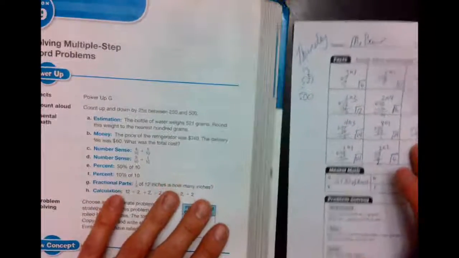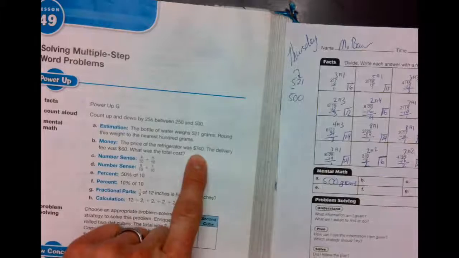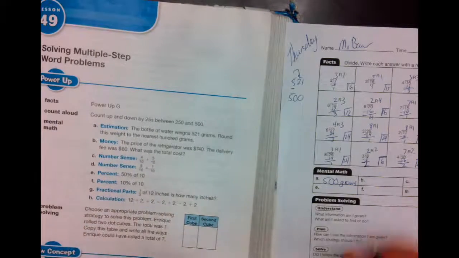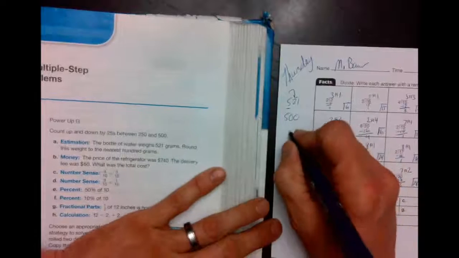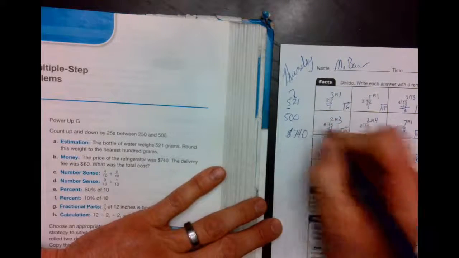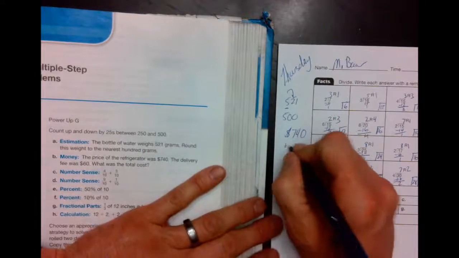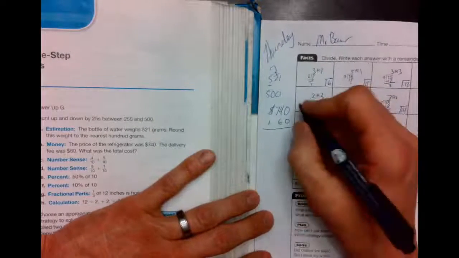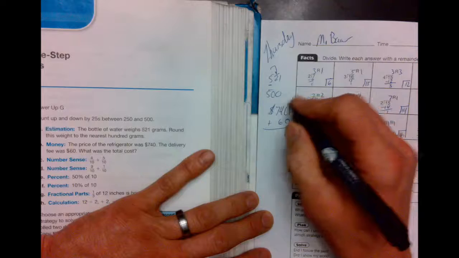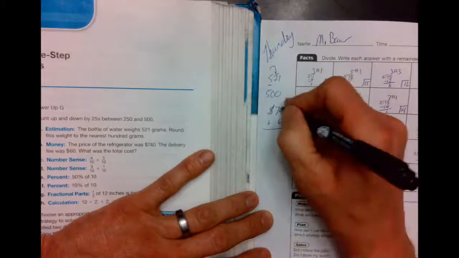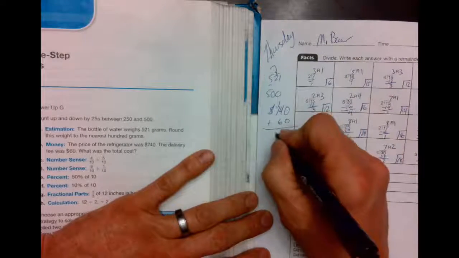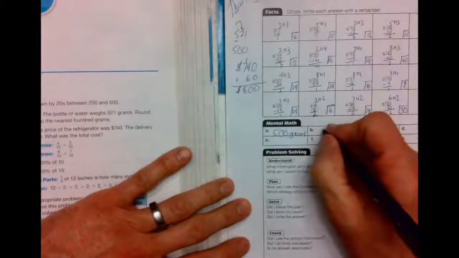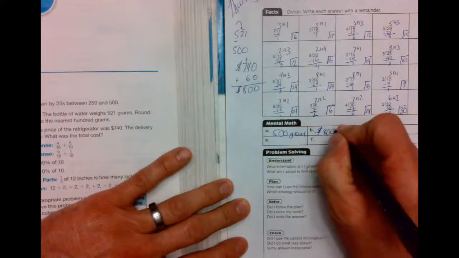B says, the price of a refrigerator was $740. The delivery fee was $60. What's the total cost? So if you need a new refrigerator, it costs you $740, but they're going to bring it right to your house and hook it up for you. That costs you $60 more. 0 plus 0 is 0. 4 plus 6 is 10. 7 plus 1 is $800. Whew, jeez, save your money for a refrigerator. $800.